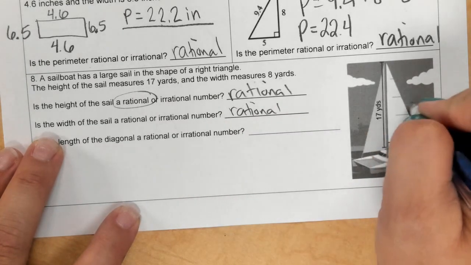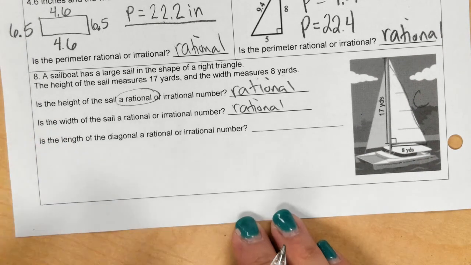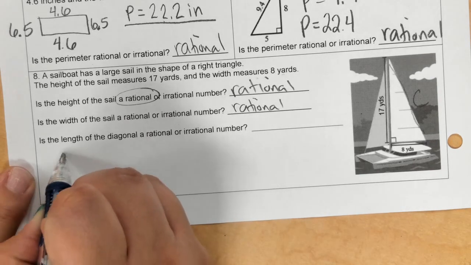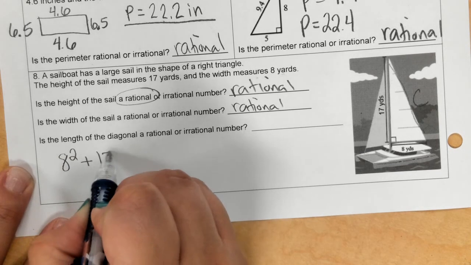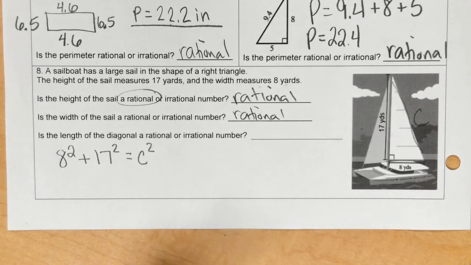And can you find this diagonal length? C. What are we going to use, people? We got to use, yes, Pythagorean theorem. So we're going to say 8 squared plus 17 squared equals, and can you solve it? Can you square it? Can you add it? Can you square root it? I don't know. Let's try it. Use your calculator. 8 times 8, 17 times 17. 46.